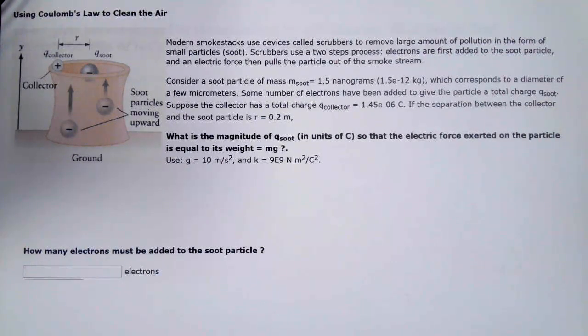In this case, we want to consider a soot particle with a mass of 1.5 nanograms, which is 1.5 times 10 to the minus 12 kilograms. This is a pretty small particle, probably a few micrometers. Some number of electrons have been added to that particle, so now it has a charge of Q soot. The collector that is pulling it out of the air has a charge of 1.45 times 10 to the minus 6 coulombs. The separation between the collector and the soot particle is 0.2 meters.